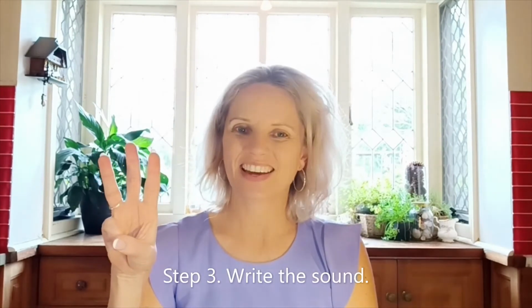Now, for step number 3, write the sound. So grab a piece of paper and a pencil. I'm actually going to get my whiteboard and marker from my Blend 10 kit, very exciting.